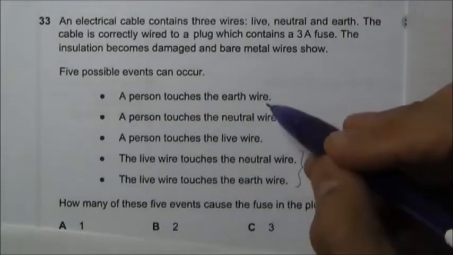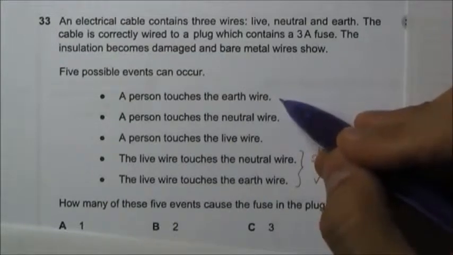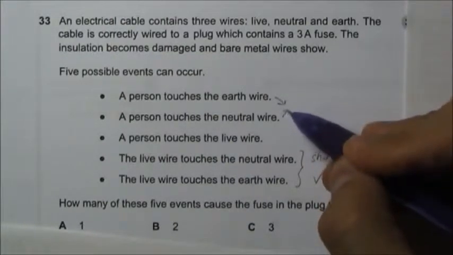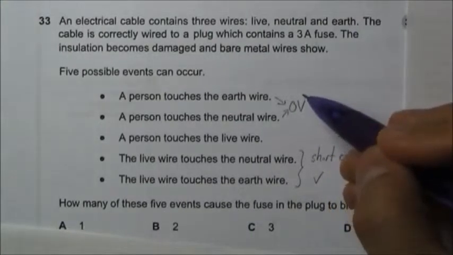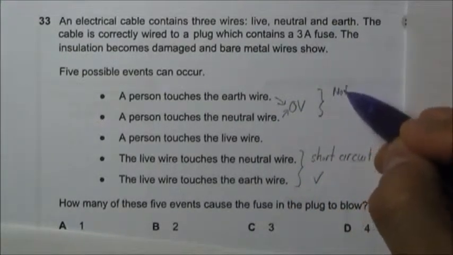Okay, when a person touches the earth wire and the neutral wire, basically these two wires are at 0 volt potential. So for the first two events, nothing will happen.